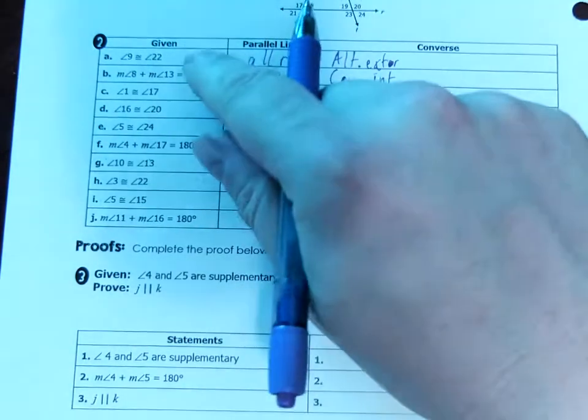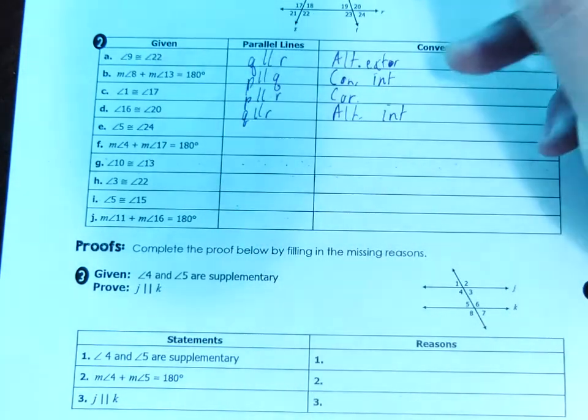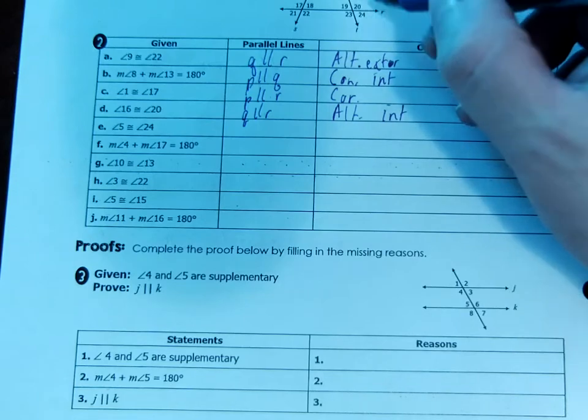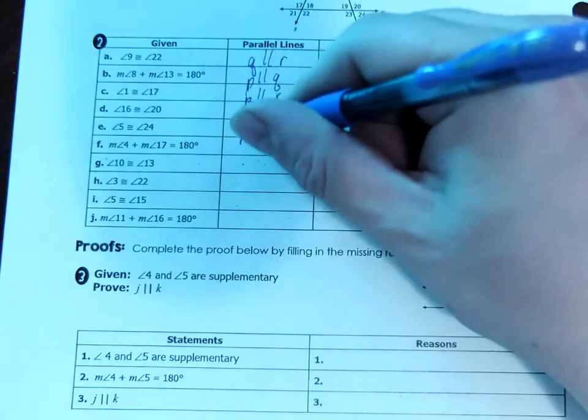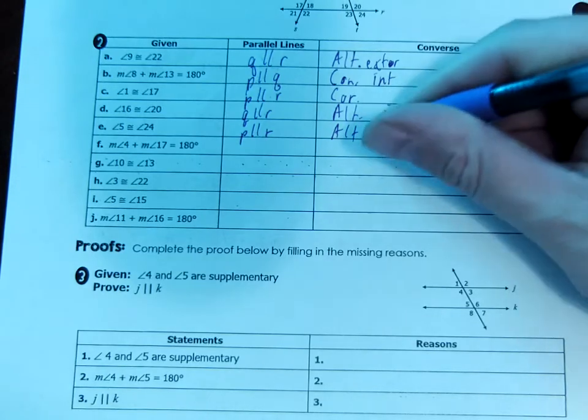And by the way, when I test this, I don't usually do a huge group of questions like this, because this is 1, 2, 3, 4, 5, 6, 7, 8, 9. This is 10 questions right here in a row. 5 and 24 are P and R, and they're alternate exterior. This is just for practice, what these questions are.